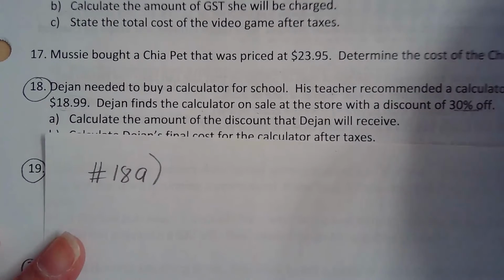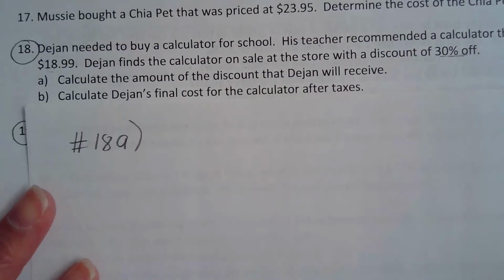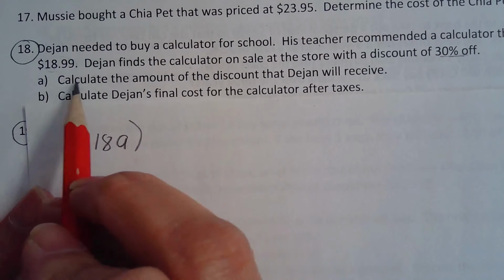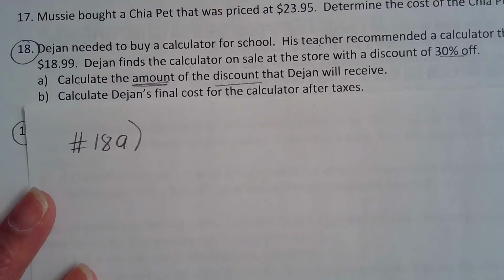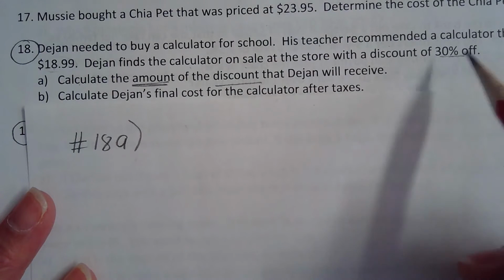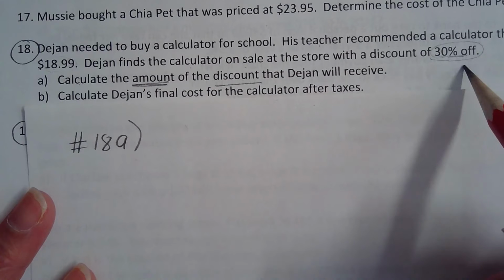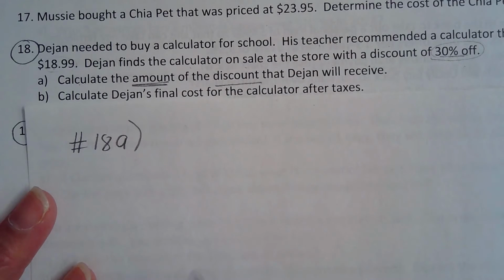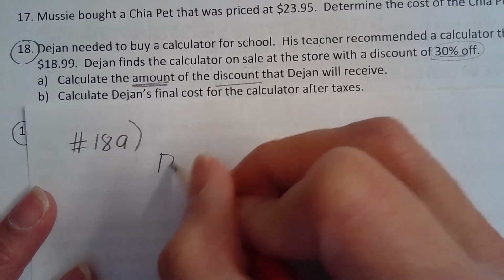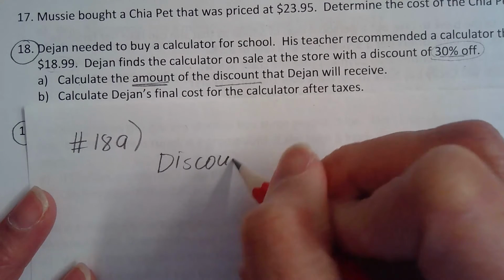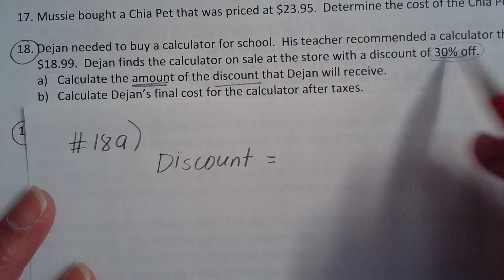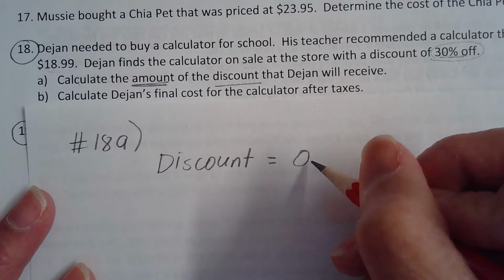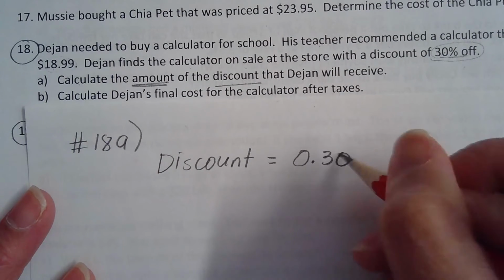Okay, so 30% off. The question is calculate the amount of discount. So the way they show the discount is in terms of percent. So how can we figure out the amount of the discount? So the discount, dollar amount, we know it's 30% off, so 0.30.